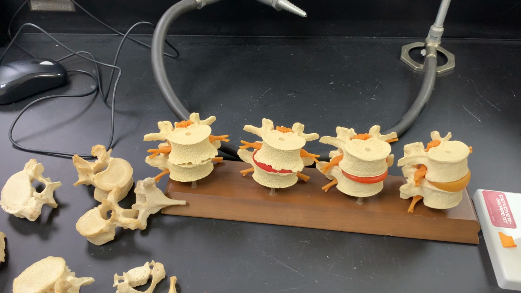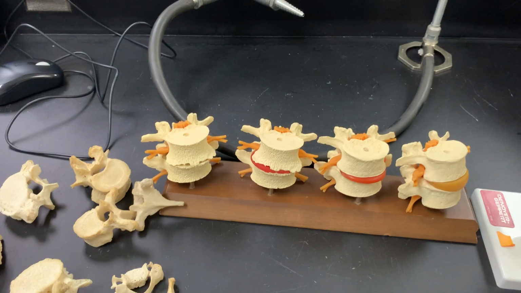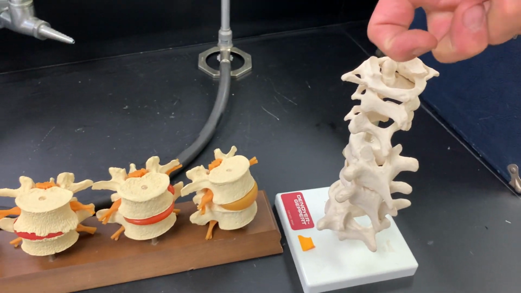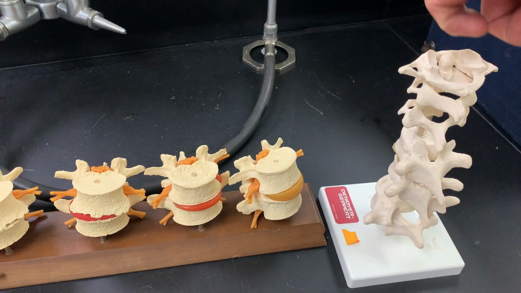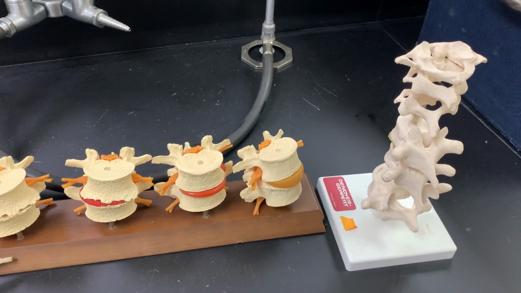All right, if it's specifically C1, the atlas, very, very definitive. We talked about how Atlas was Greek, Roman, Greek, I think, Greek, and he held the world up. All right, there's a picture of Atlas. That's how they named it. Because the occipital condyle of your skull sits on there, and it gives you that flexion extension motion where you can say yes.